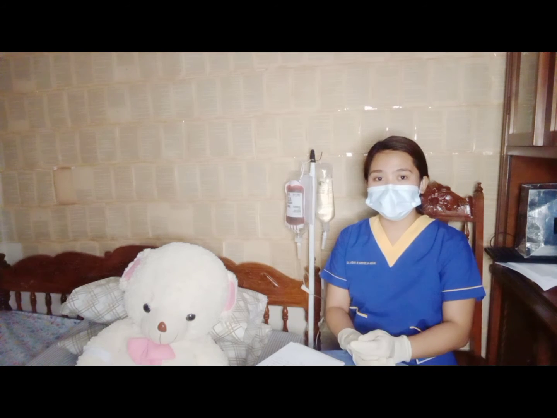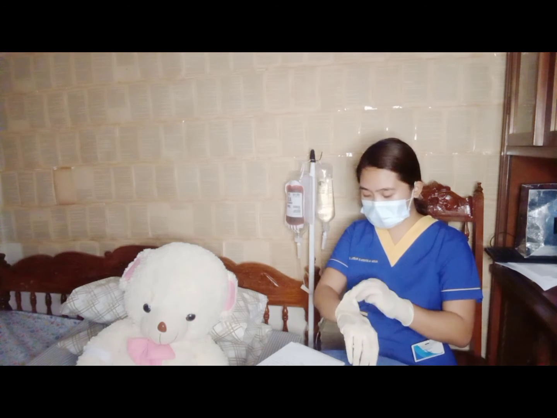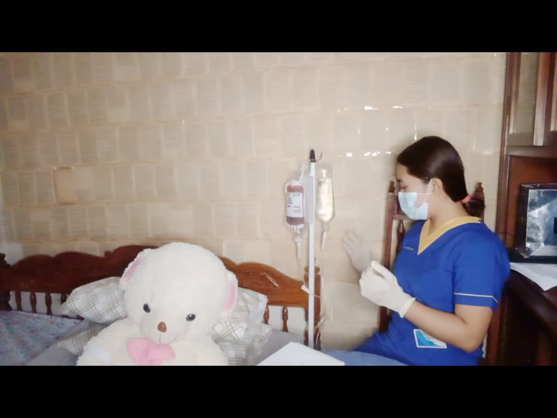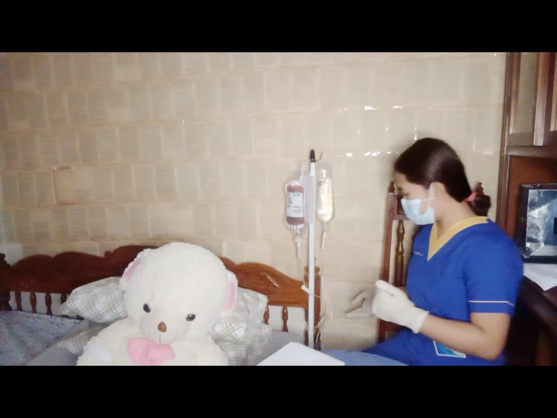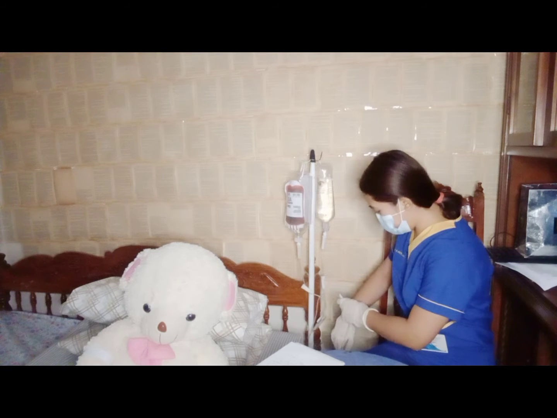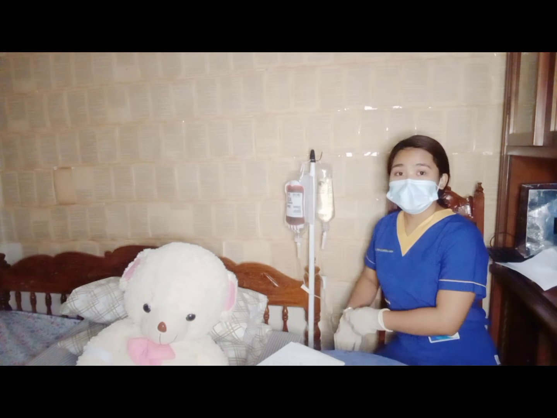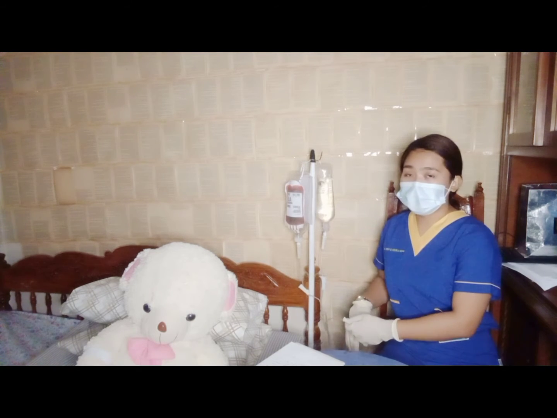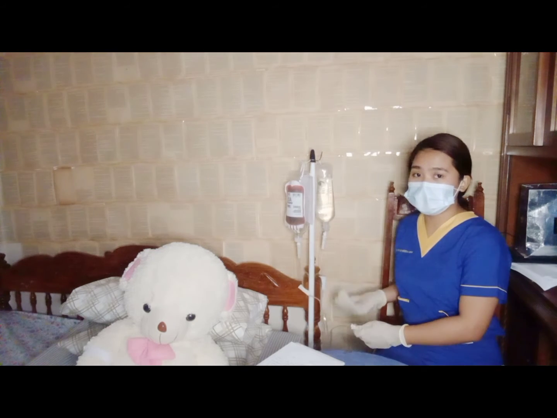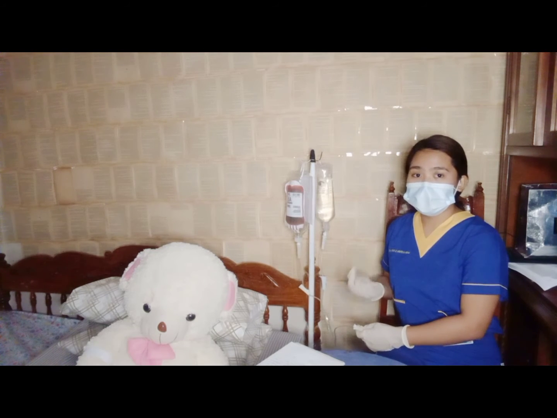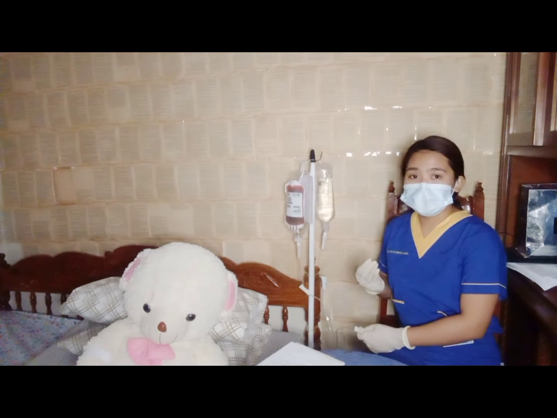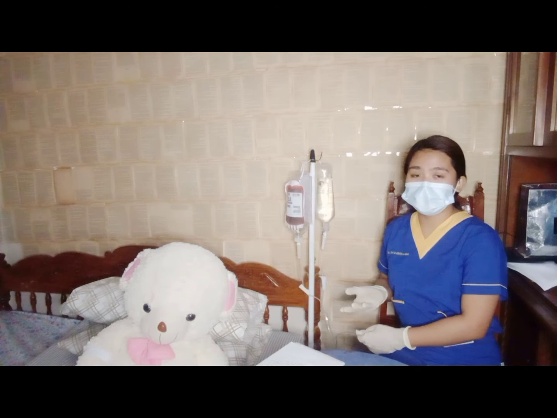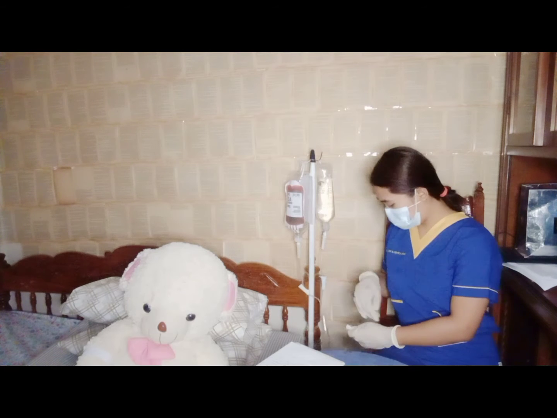Then, after 15 minutes, we will increase the flow rate of the blood. We need to increase the flow rate, of course, para matapos kaagad yung ating blood transfusion na kailangan matapos siya within 4 hours or no more than 4 hours. So, ito yung kanyang required na time frame.